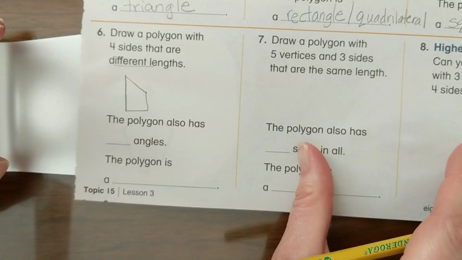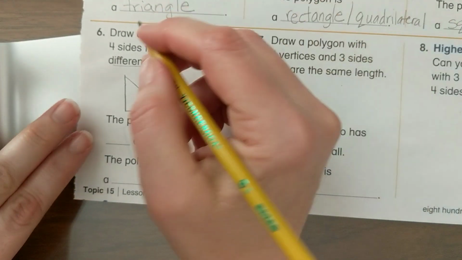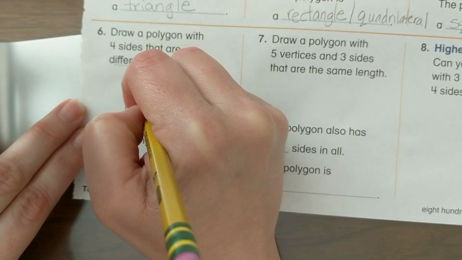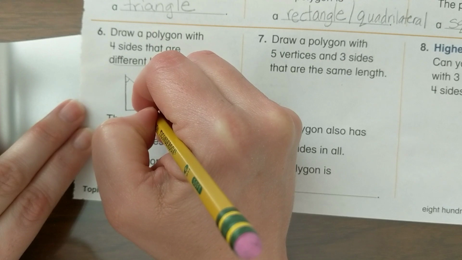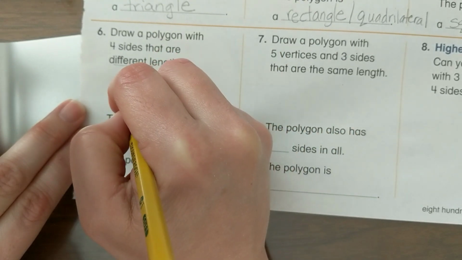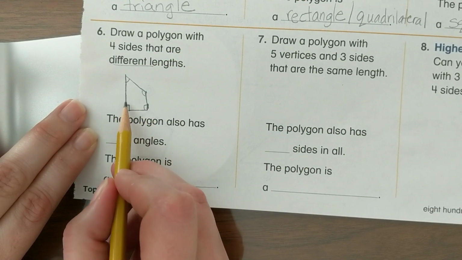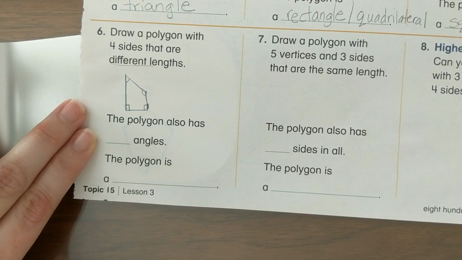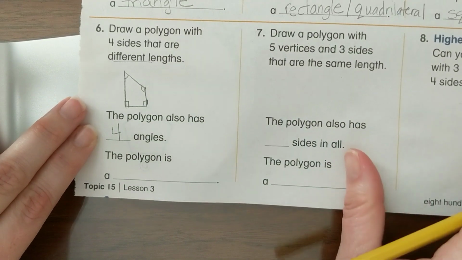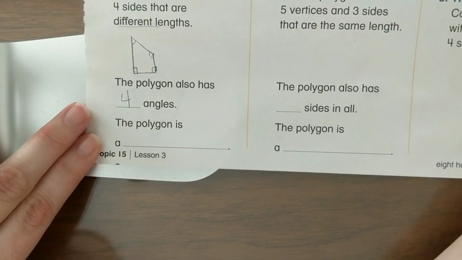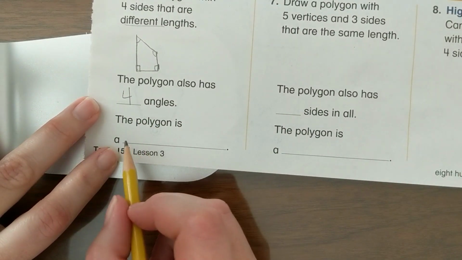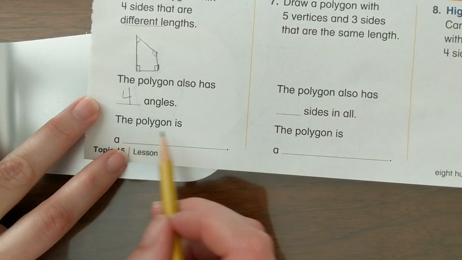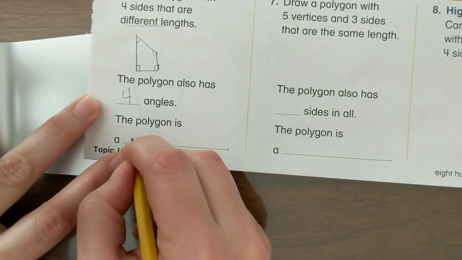So this polygon has blank angles. Let's check. 1, 2, 3. This one's a right angle because we went straight up and down. And 4. This also is a right angle because we have 2 lines going straight up and down and side to side. So it had 4 angles. And this polygon, we cannot call this one square or rectangle. That doesn't work because they're not equal. The only word we could put here is quadrilateral.